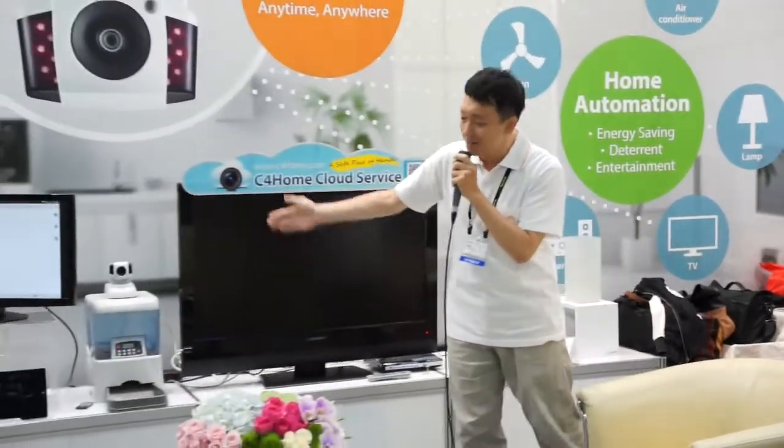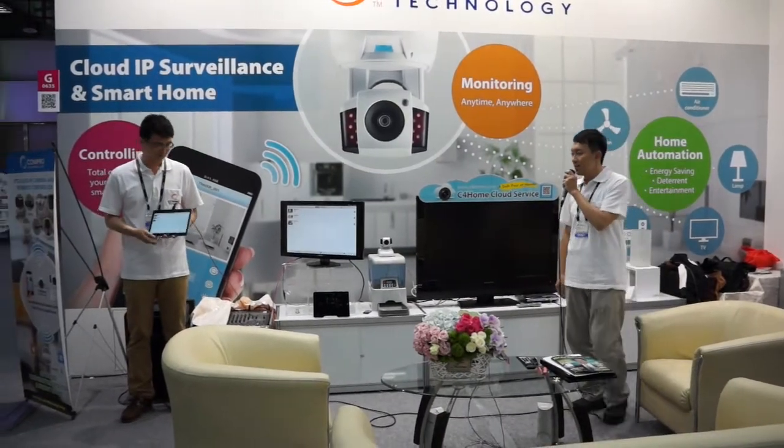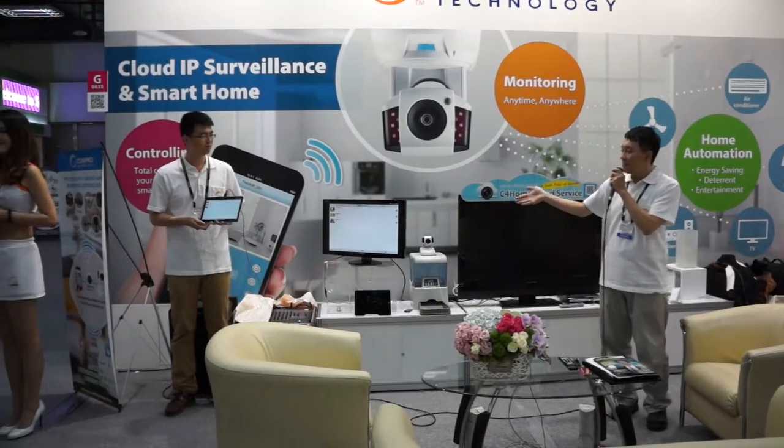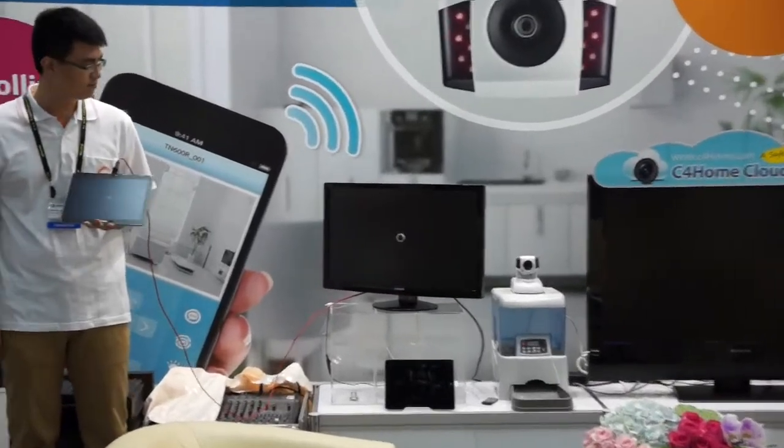And this is the interface of C4 Home. We support C4 Home on iOS and Android. So you can log in with your account. You can see my account, I have 3 cameras. So let's select one and go to the preview window.